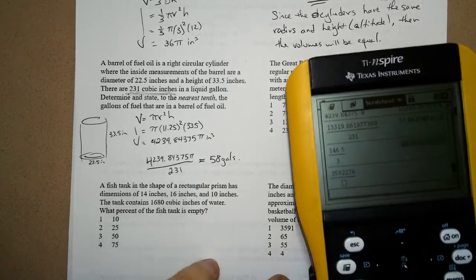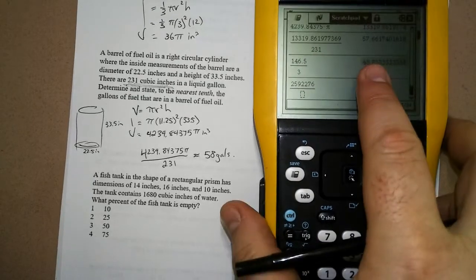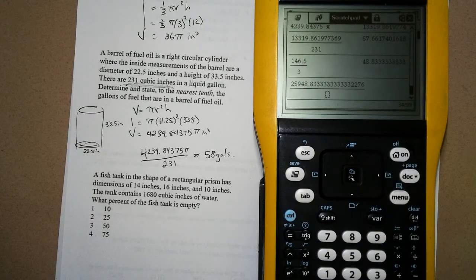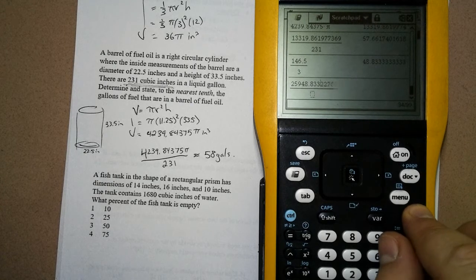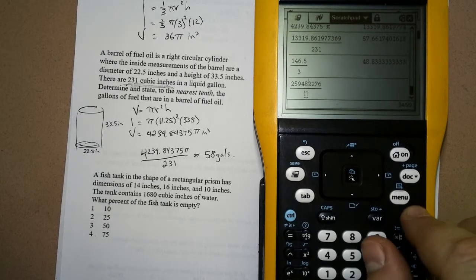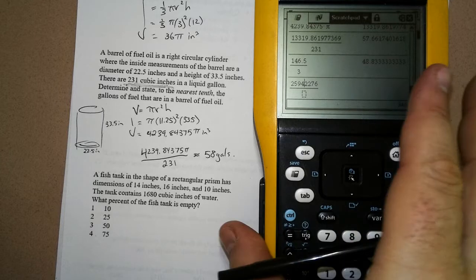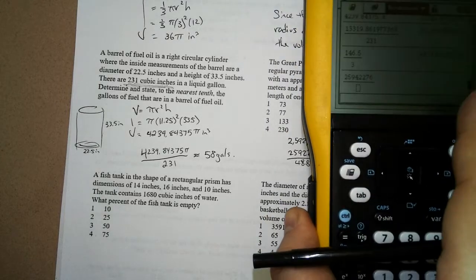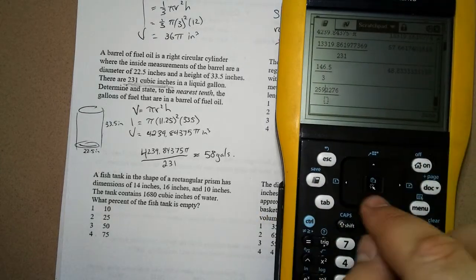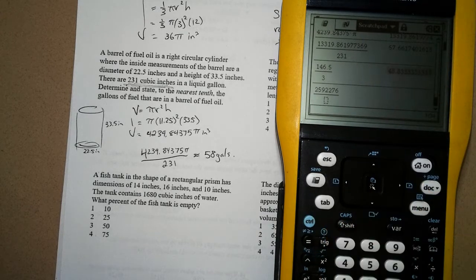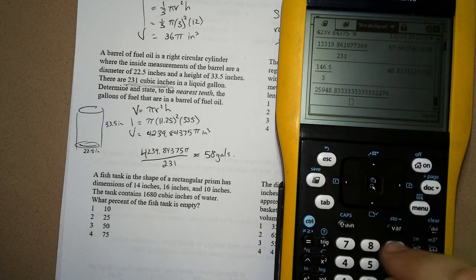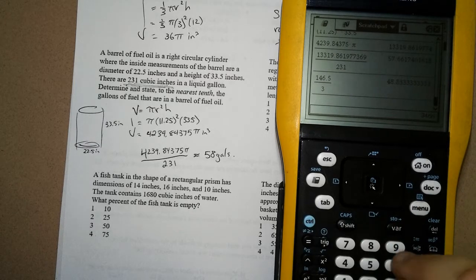I'm going to go up and see how I press the up arrow and highlight. Okay? And then hit enter to bring it down. That's an around spot. We do not want to do that. Let's make sure that's the right number. 2592276. Okay. Let's try that again. So up arrow. Oh, we busted it. Let's try this again.